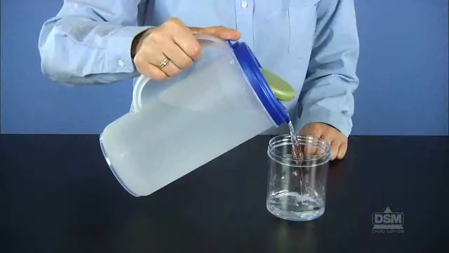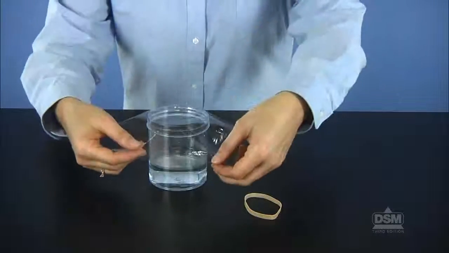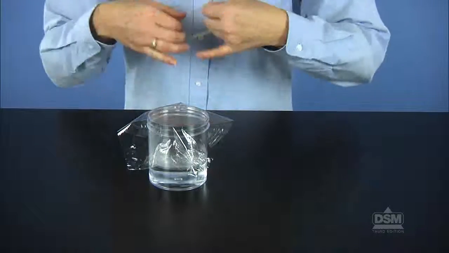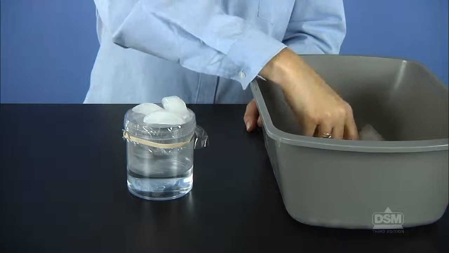About 15 minutes before beginning the activity, set up the plastic jar from Activity 9 and fill it 1/3 full with hot tap water. Cover the plastic jar with plastic wrap and secure the wrap with a rubber band. Then place about 4 ice cubes on top of the plastic wrap.